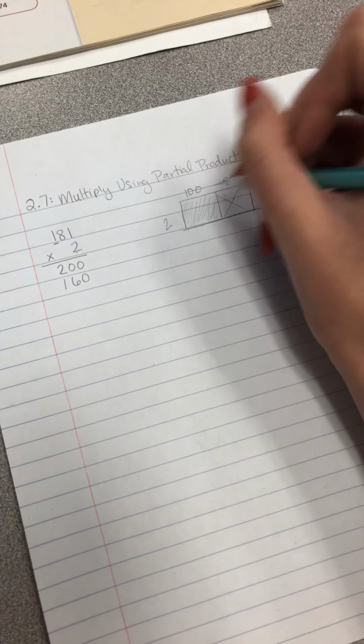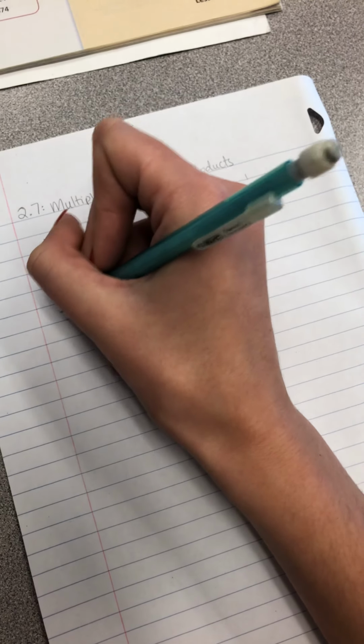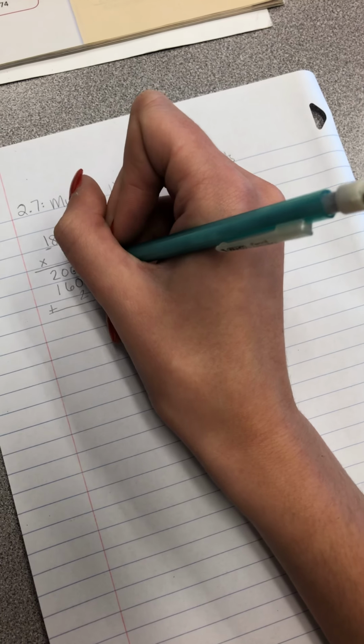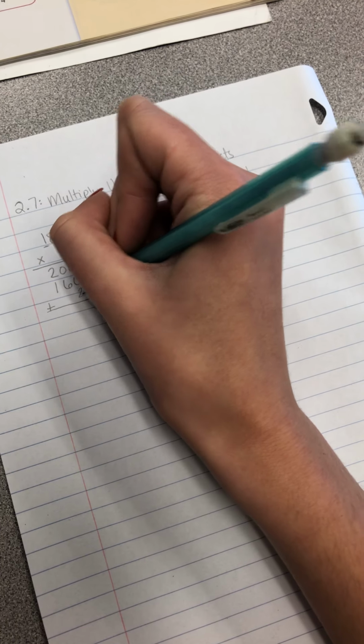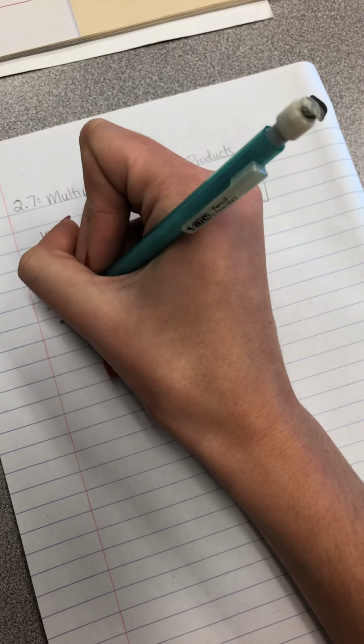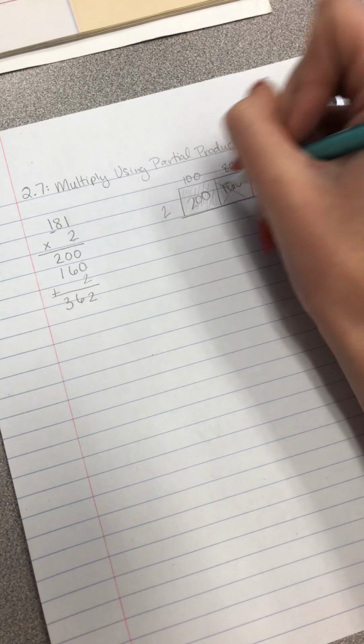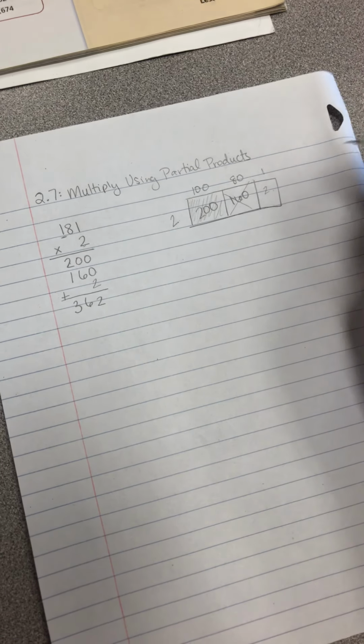Then I'm on to my ones times my ones. So I'm looking at just my 1. It's in the place value of the ones. 2 times 1 is 2. Now I'm going to add them all up. So 0 plus 0 plus 2 is 2. 0 plus 6 is 6. 2 plus 1 is 3. If I did that over 200, 160, 2, I should get the same answer, 362.